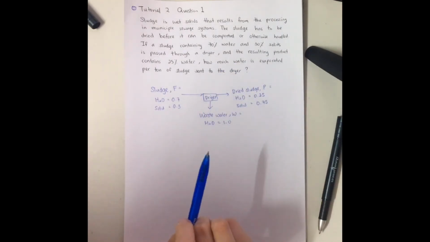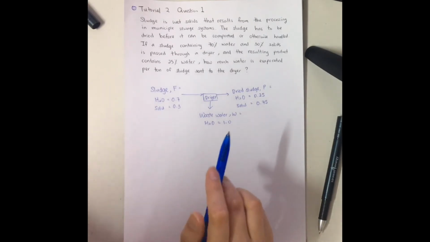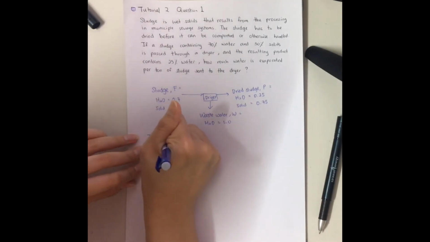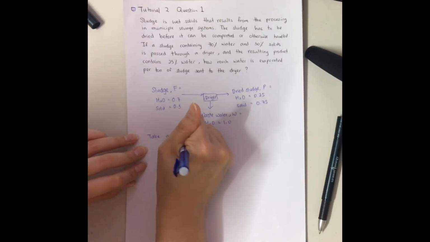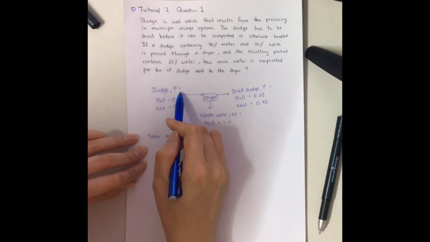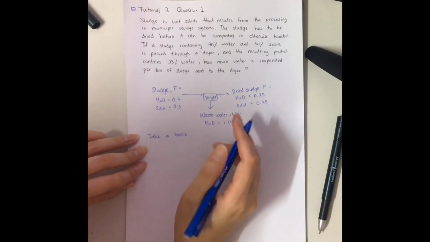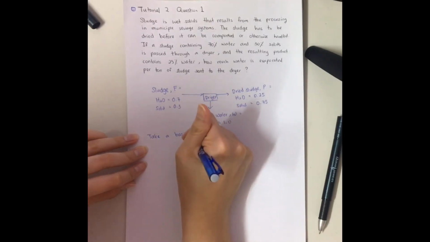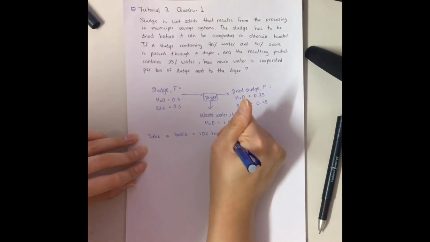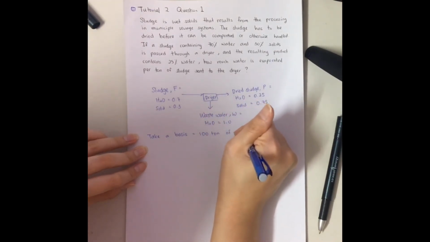Now, the next step we should do is to take a basis. Since the feed here is not given, we can take a basis, say 100 ton of sludge.